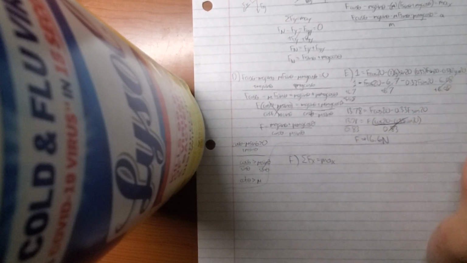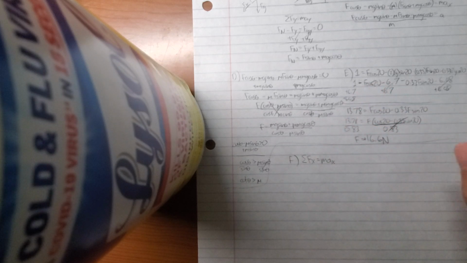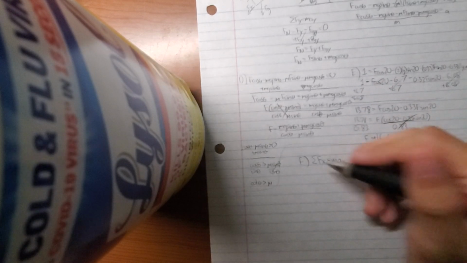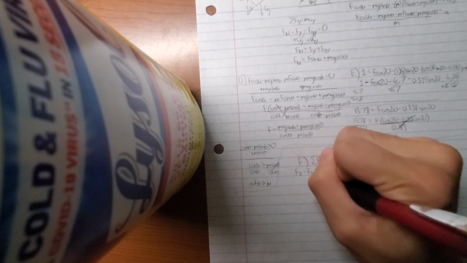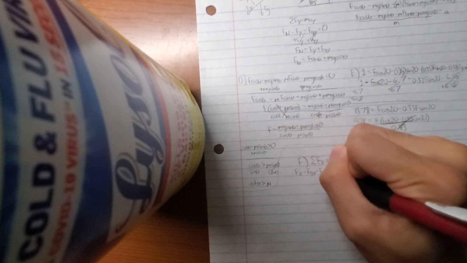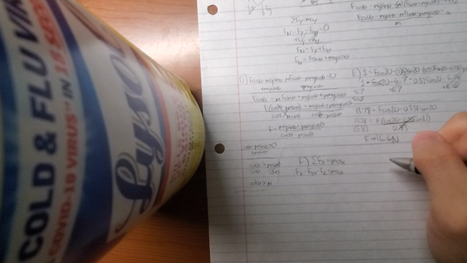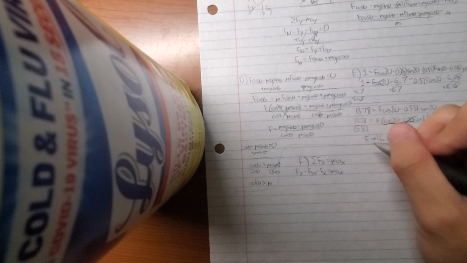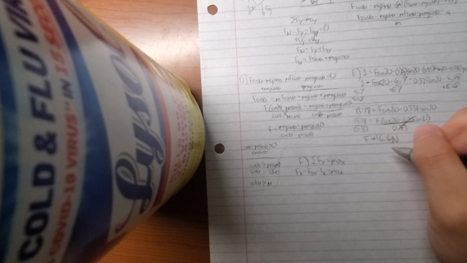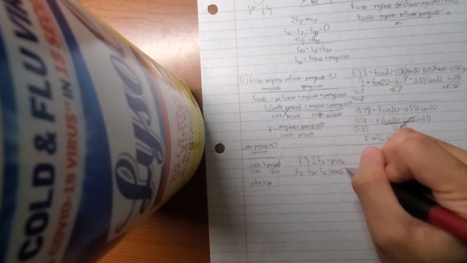I'm going to be treating the two blocks as one, so 5m, if that makes sense. So it's just going to be the same equation as the one we did for part D, but A is going to be 0.